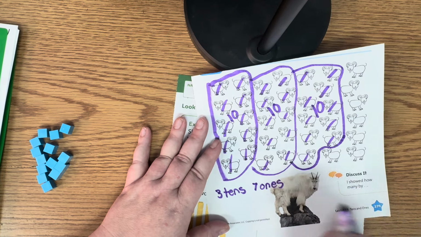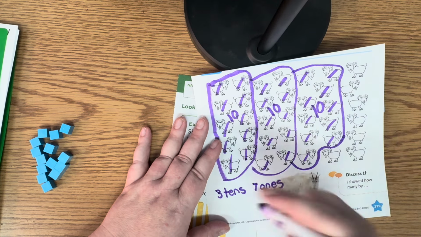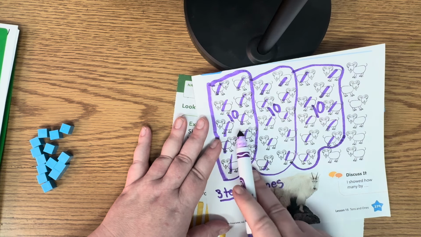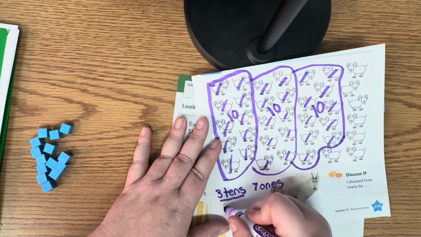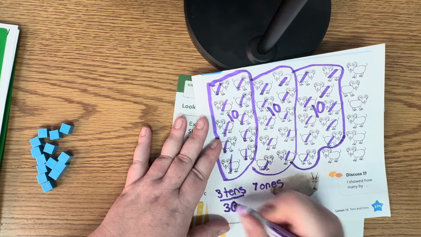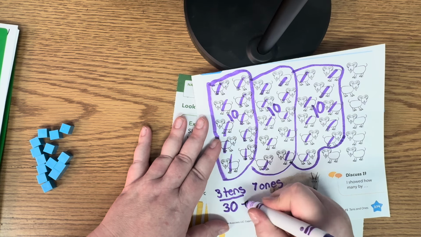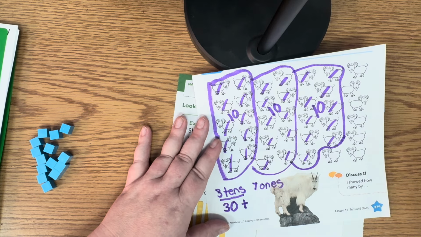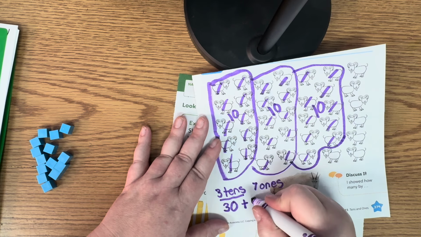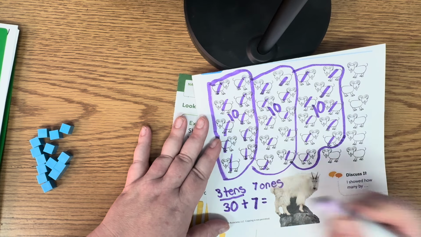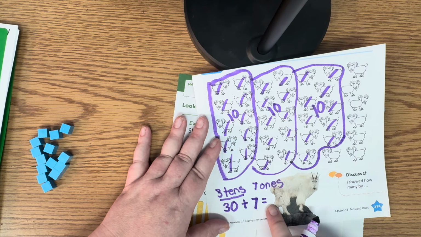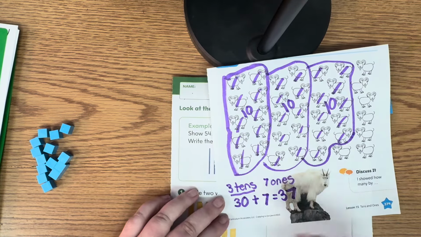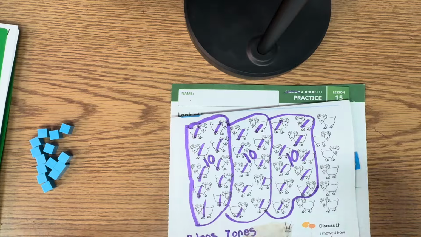Now we could also write it like an addition problem. We could add our tens and our ones together. What is 3 tens really? Let's count them up. 10, 20, 30. So 3 tens is actually the number 30. And let's add our ones. How many ones? 7 ones is, right, it's just 7. That one doesn't change. Okay, and we know 30 plus 7 is, that's right, 37.